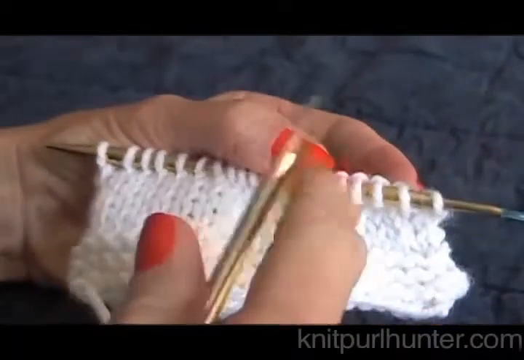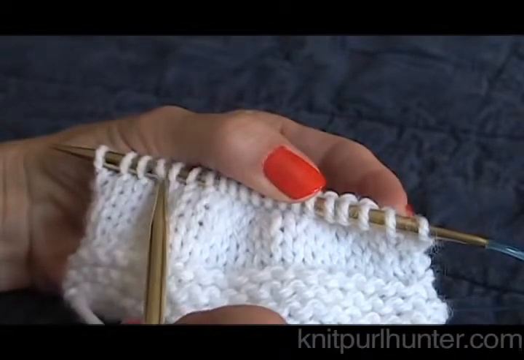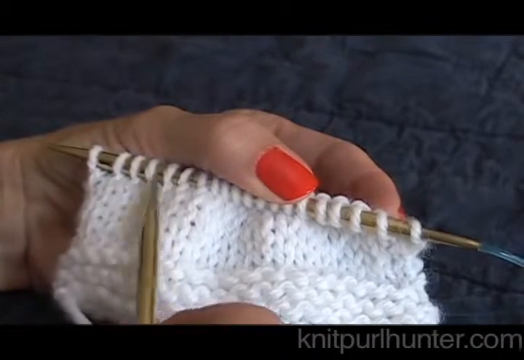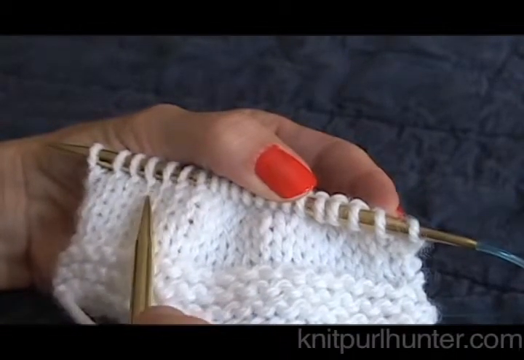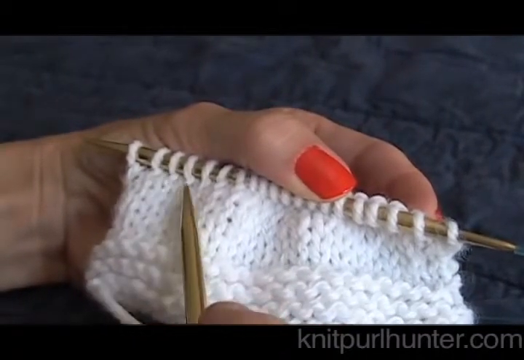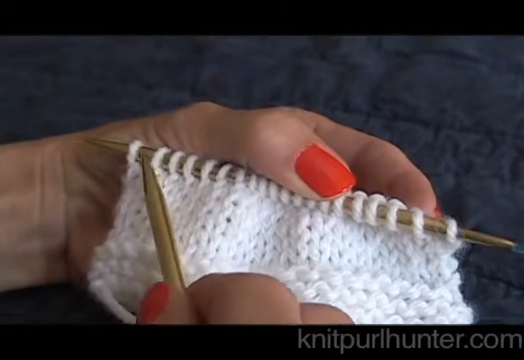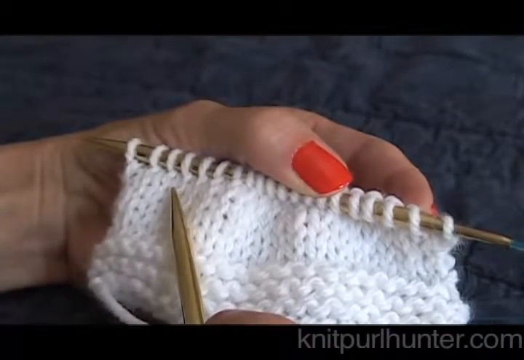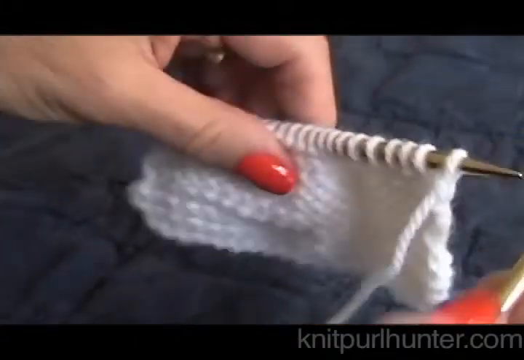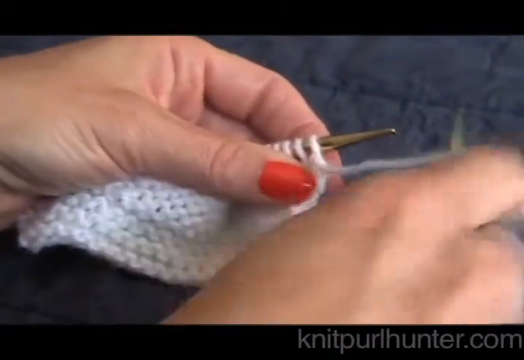So if you would like the increase, the finished result, to lean to the right, you will pick the Make One Purl that does that. Or if you want the Make One Purl to lean to the left, you will choose the second option I will demonstrate, which will show how to get a left leaning increase. And the third increase that I will show is decorative. So they're all done on the purl side, but their effect is on the right side of the fabric.